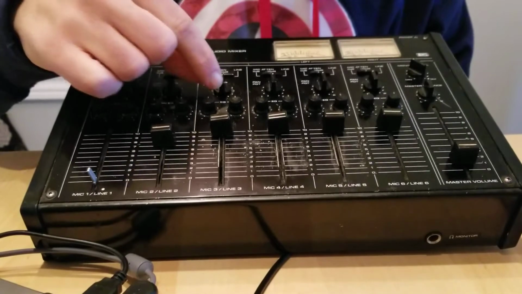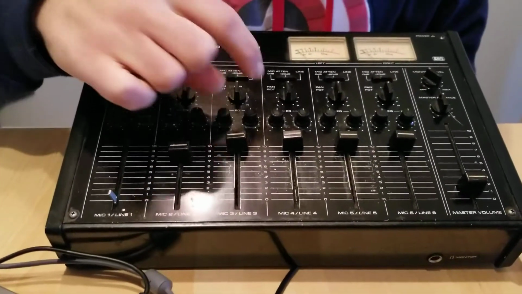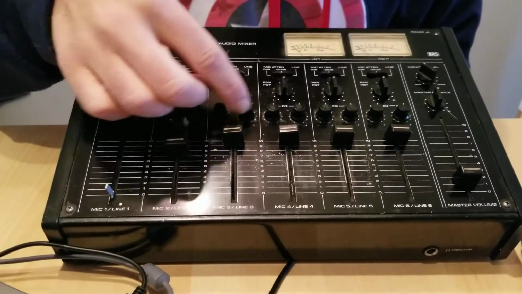You also have the option to pan left or right, which will set you up to be able to record 2 separate tracks in your audio recording program. You have an equalizer here as well.